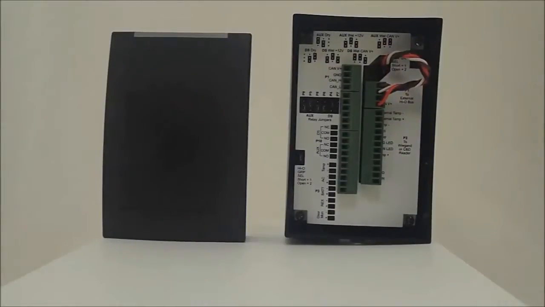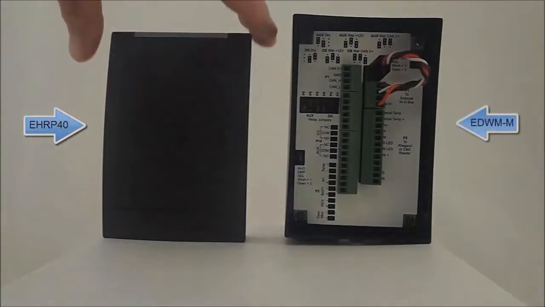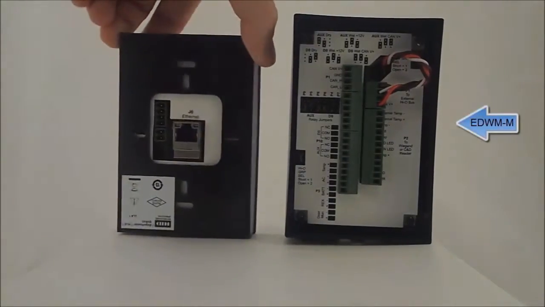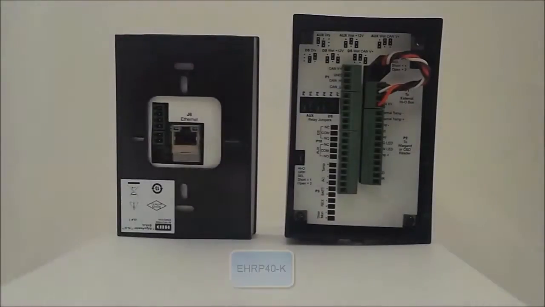Note also that the dual frequency EHRP40 may be bundled with the EDWM-M. Both units together may be ordered as the EHRP40-K. The EDWM connects to the reader controller through the HIO bus and provides connections for traditionally wired reader, door switch, and REX.